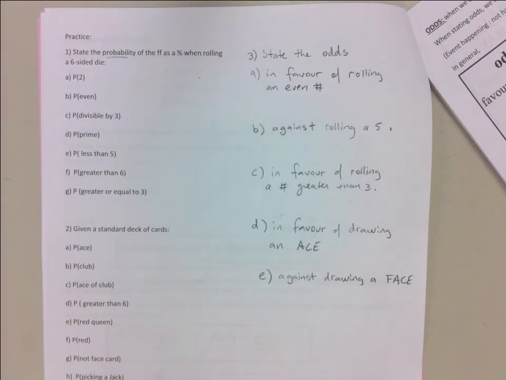Copy that down. You want me to go over a few probabilities first? I'll go over a few probabilities before we do the odds, okay? So that we know we're on the right track.